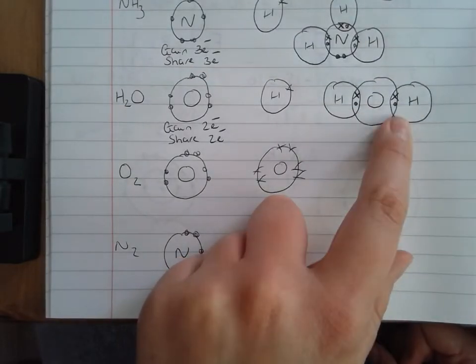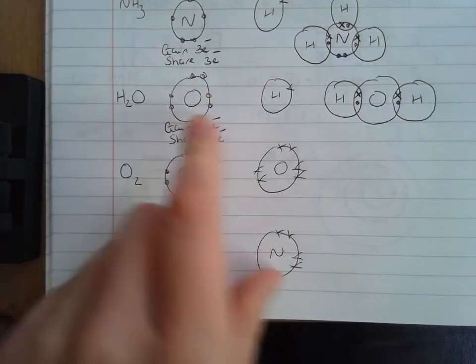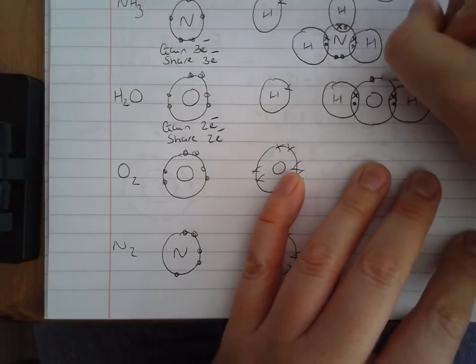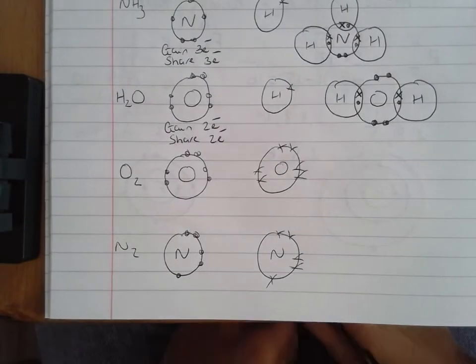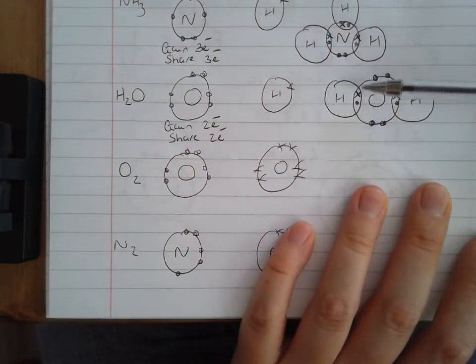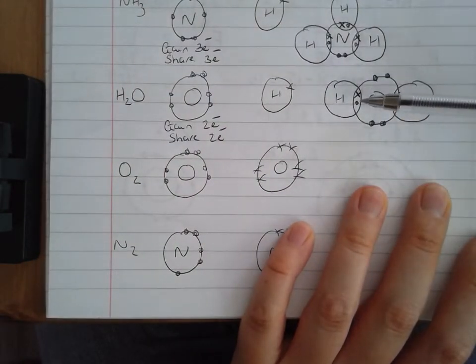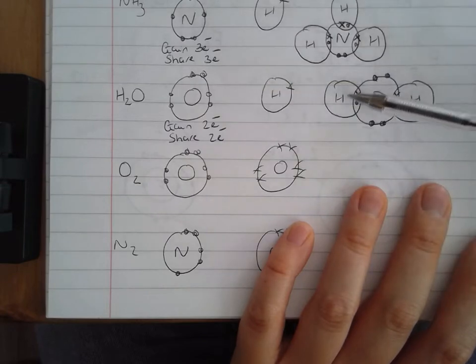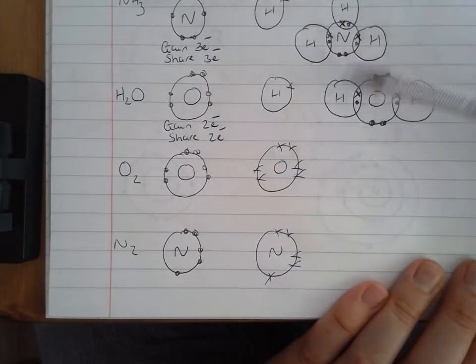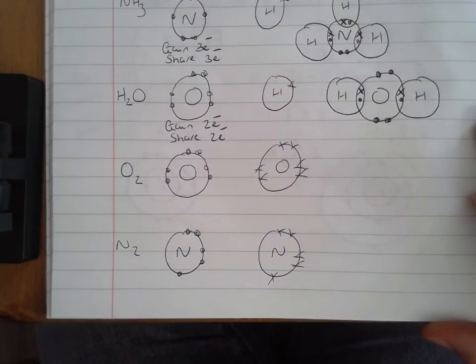I've only drawn 2 dots. I've got 6 in total, so I'm going to put the other 4 on the outside. They are not being shared. So if I do my check, oxygen has 2, 4, 6, 8 electrons. There's an even number of electrons in each shared space. I've drawn 6 dots for oxygen. It's in group 6. And I've drawn 2 crosses, 1 for each hydrogen. So I've drawn the correct number of electrons.